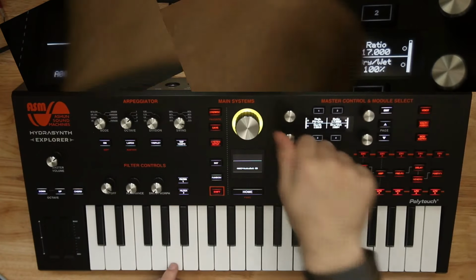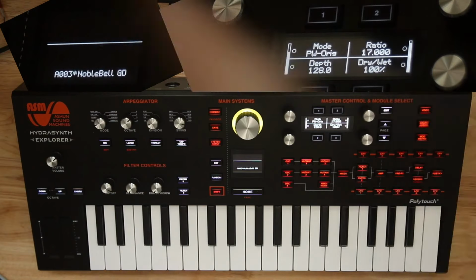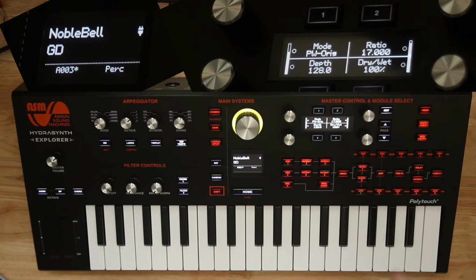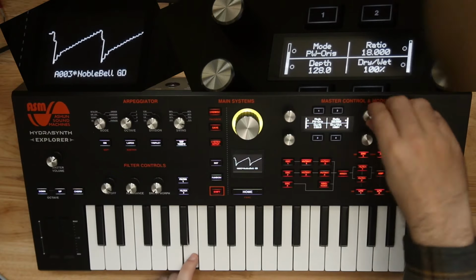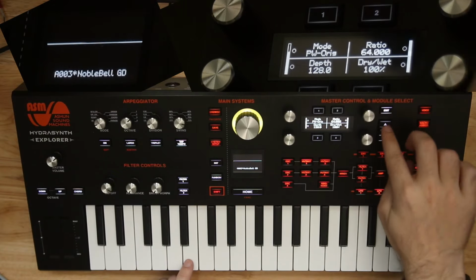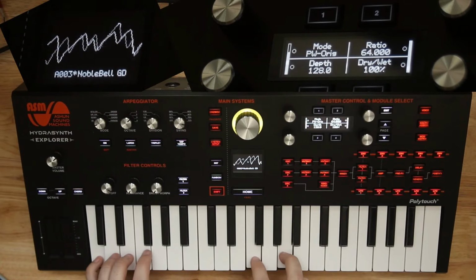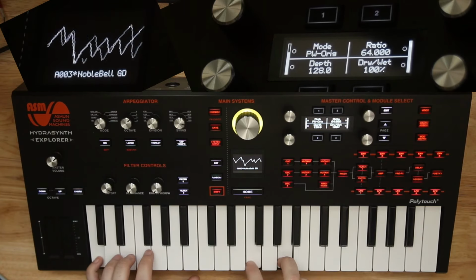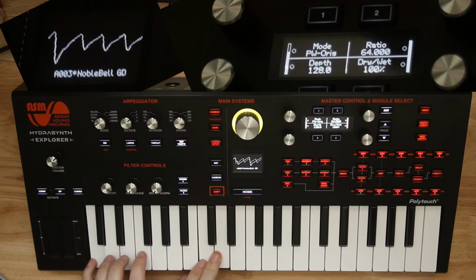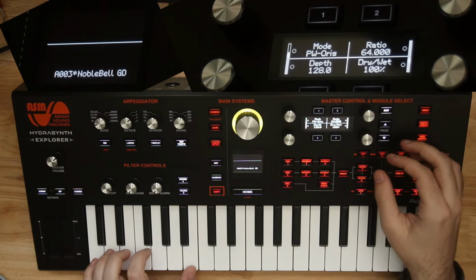And it makes sense at a high depth and a high ratio, where the ratio means these changes to the wave are happening this many times per cycle. So 64 times a cycle. Gives us that sort of Nyquist, that downsampling sound.